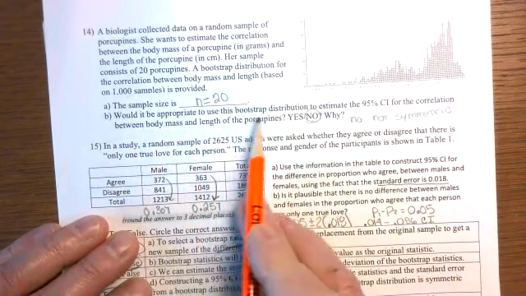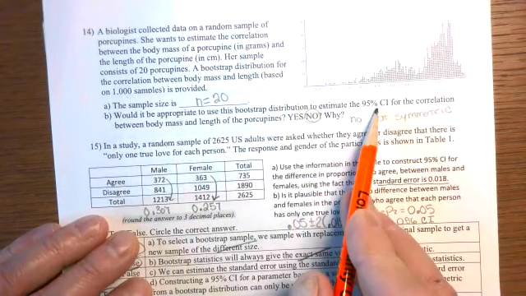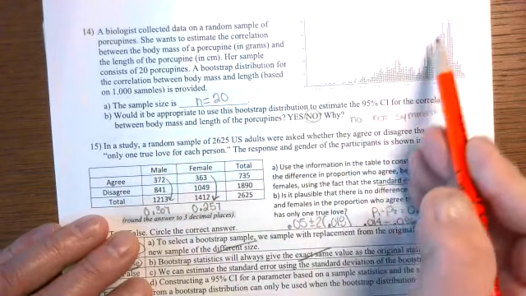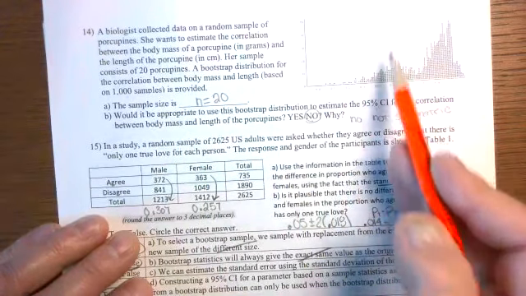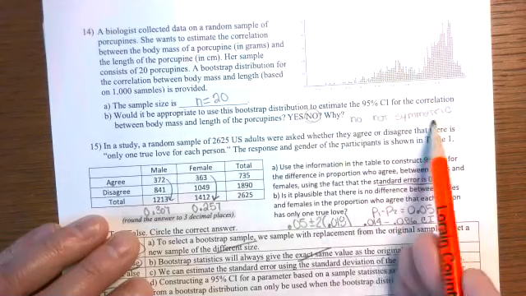Would it be appropriate to use this bootstrap distribution for a 95% CI? Look at this lumpy thing. No, it would not be appropriate. It's not bell-shaped and symmetrical. It's very unsymmetrical. So no, not symmetrical.